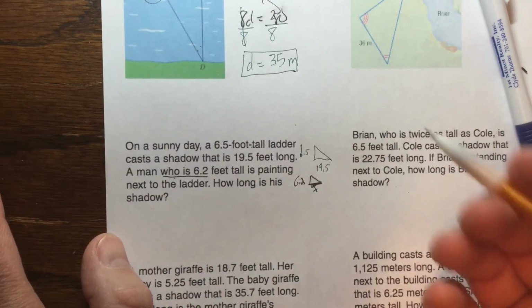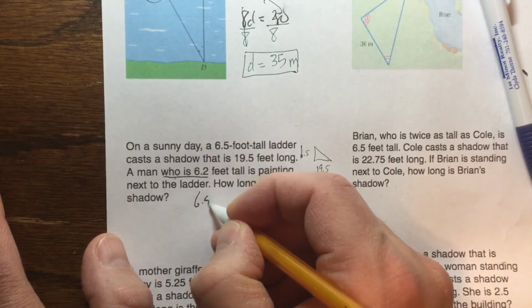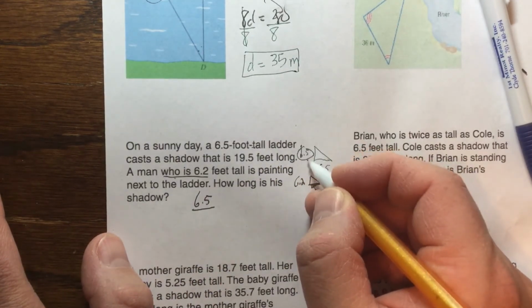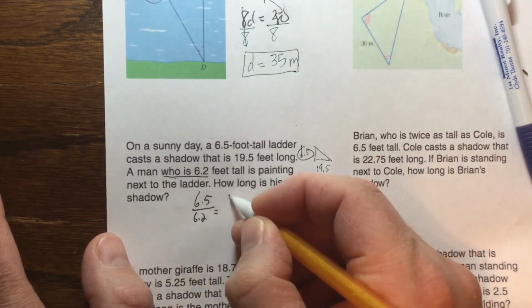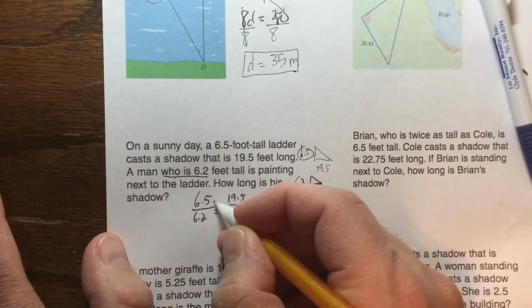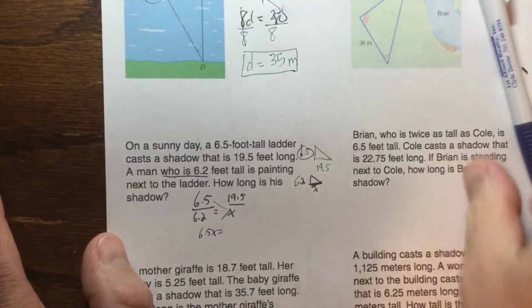Notice they're similar figures because they're both triangles. So starting here, I'm going to pick the first one, so 6.5 corresponds to 6 2/10. Go back to this one, which gets me 19.5 over some variable, which I'll call X. This way I can do 6.5X.